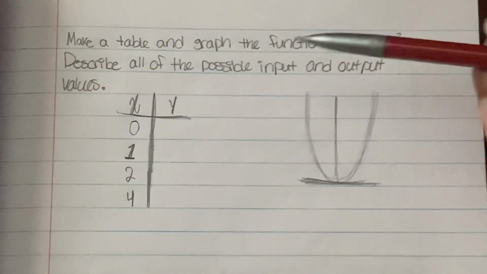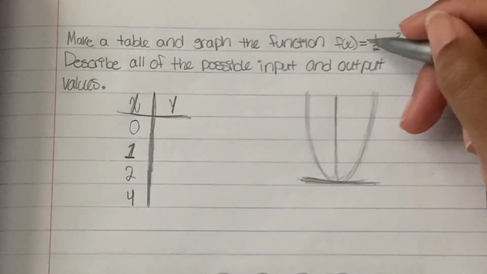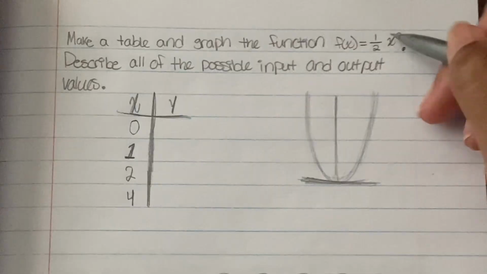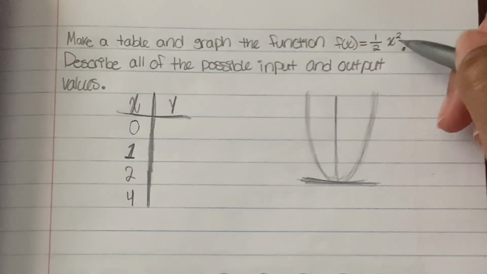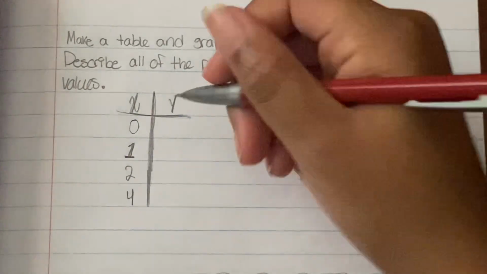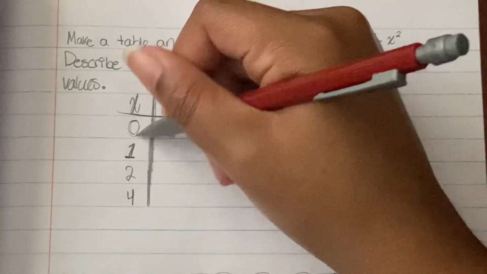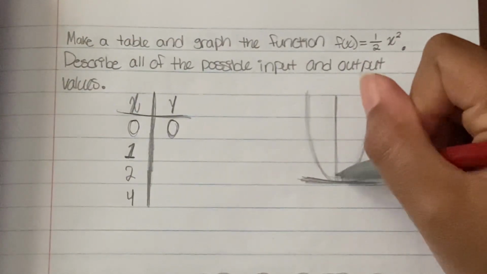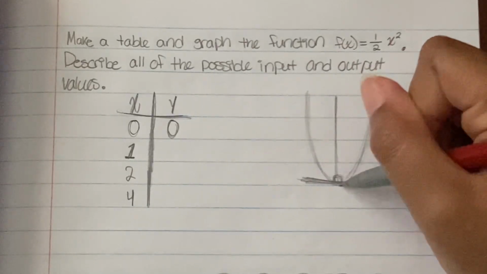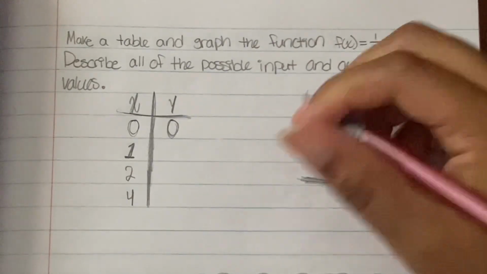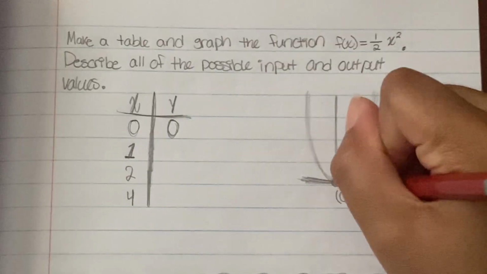So when I put 0 into the function, f of 0 would make all of this 0 because 0 squared is 0 and 0 times 1/2 is 0. That confirms what I thought, that it would be at the origin, the point 0, 0.